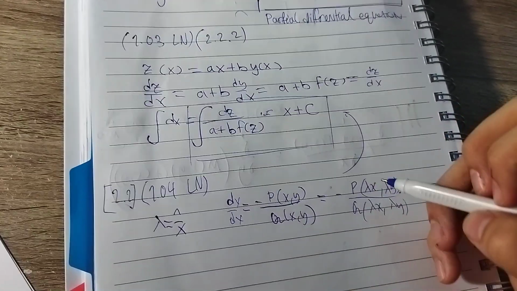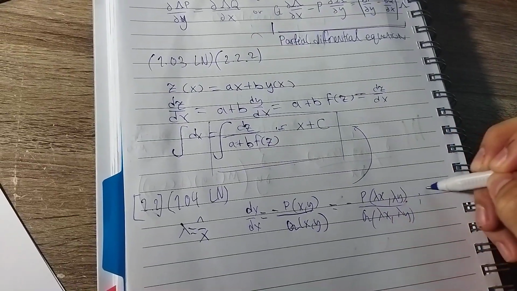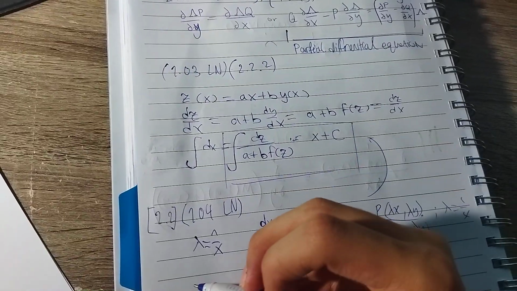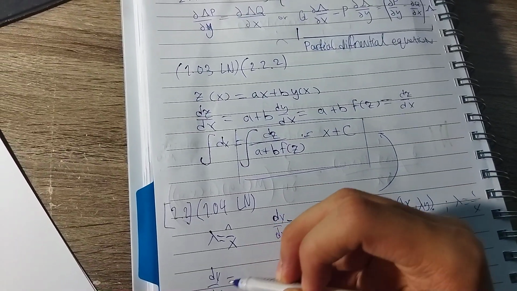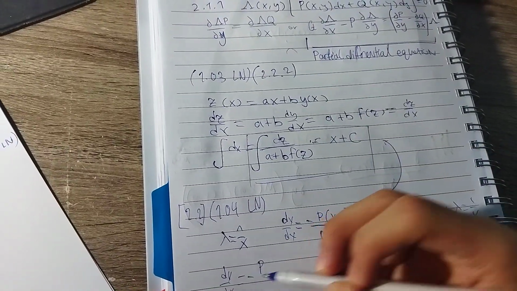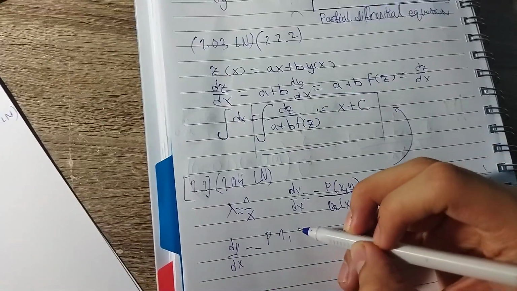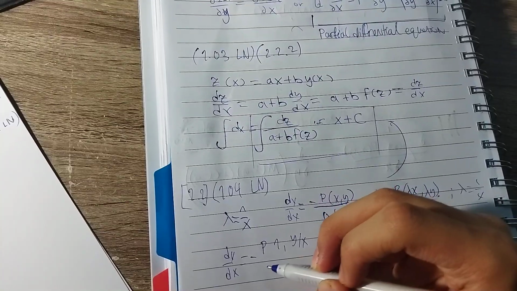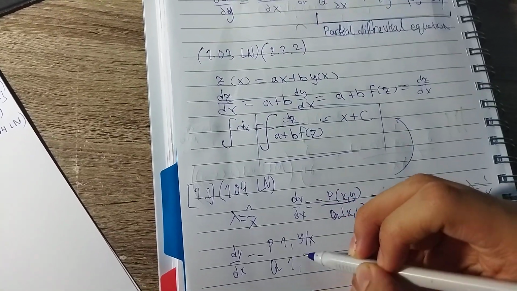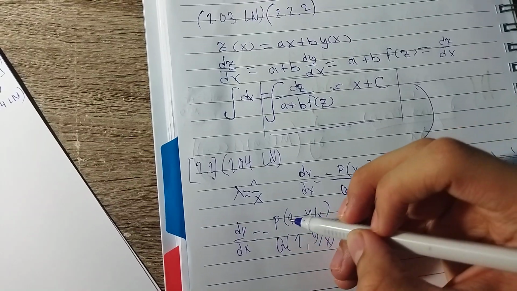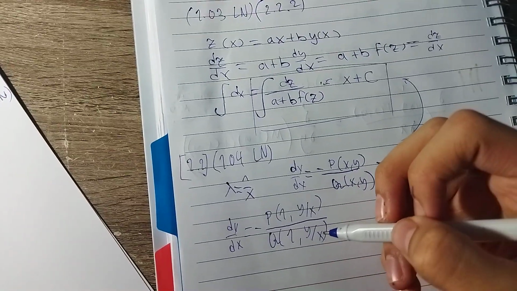And if we just substitute in lambda equal to 1 over x, now we get that dy over dx will be equal to negative P of 1, y over x, and then Q of 1, y over x. This is what you get.